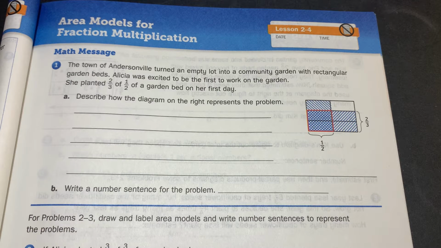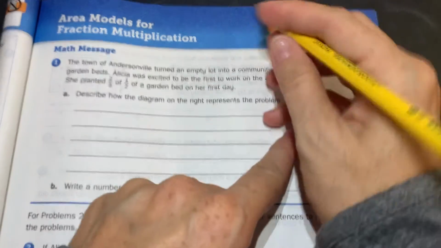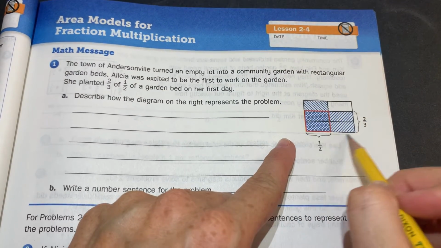Emmett? The box is the garden bed. Mm-hmm. And if you were to cut it in half, then cut 1/2 of 3 and 3/3, and then you planted 2/3. Good. So which way is it divided into halves? Is it horizontally or vertically? Jagger? Vertically. Vertically.